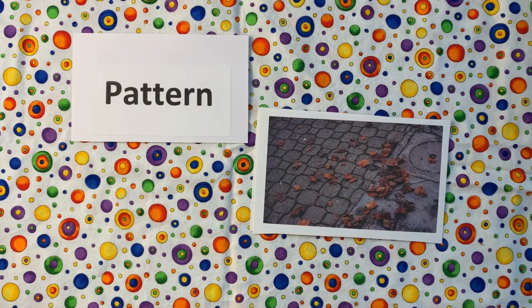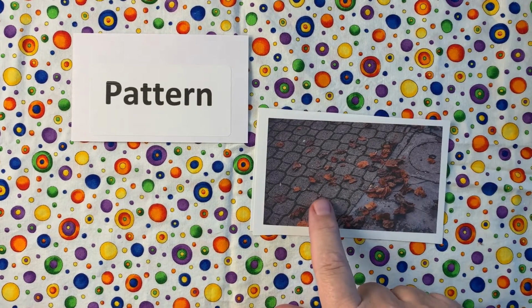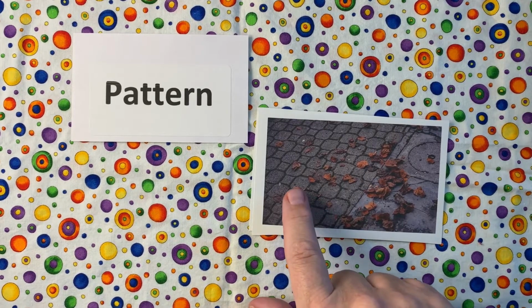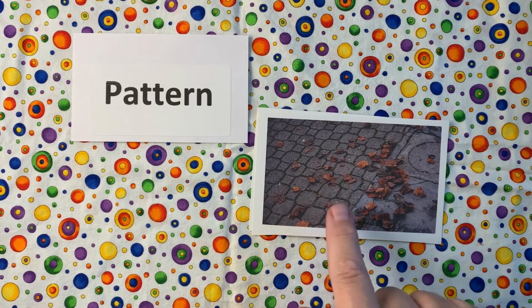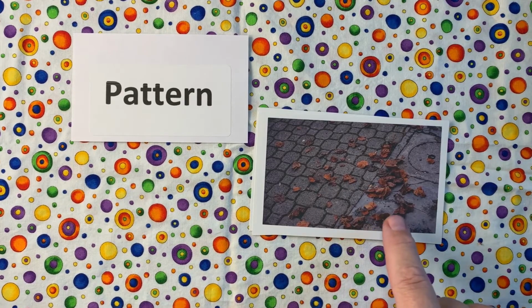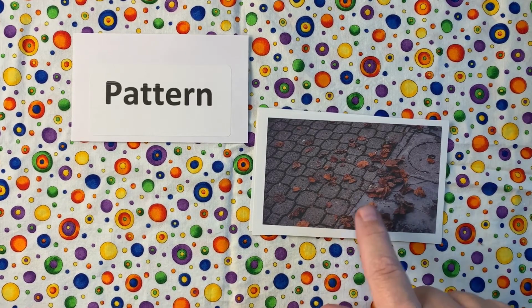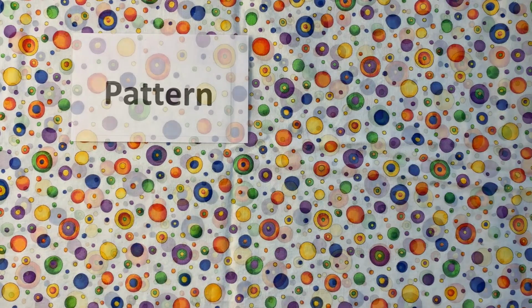The interesting thing too about pattern is that the smallest piece of a repeating pattern is called the motif. The motif here are these bricks that are repeating. Or you can have an organic motif of leaves repeating in the background.